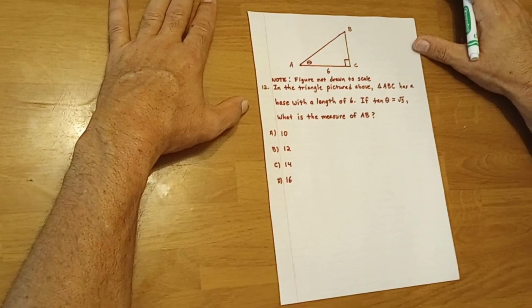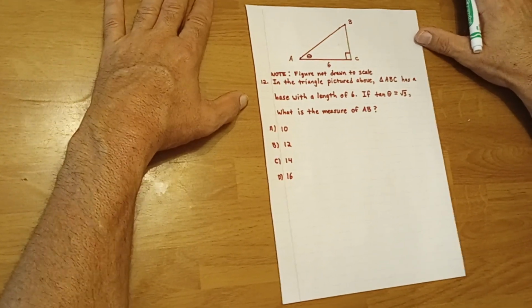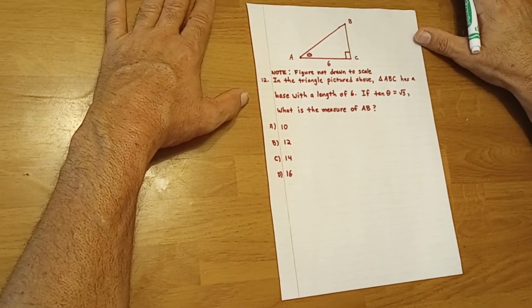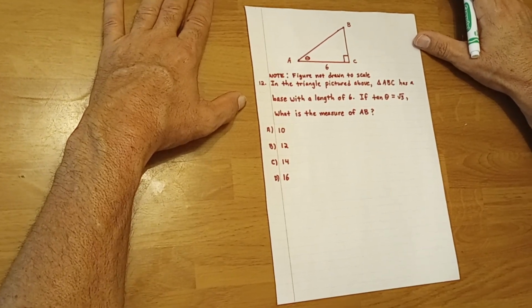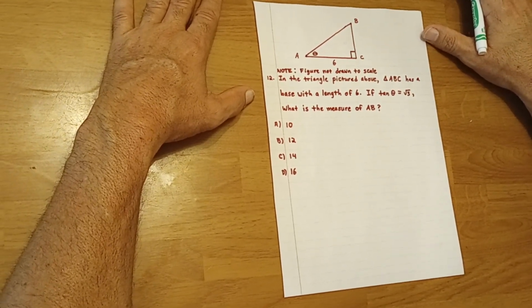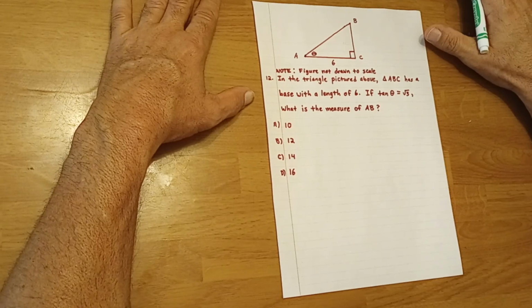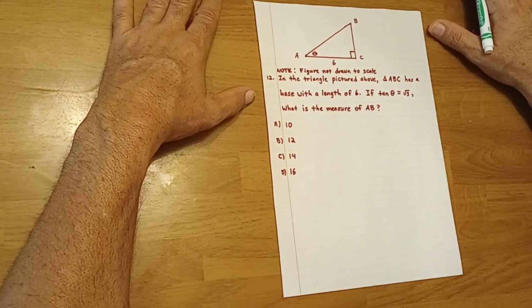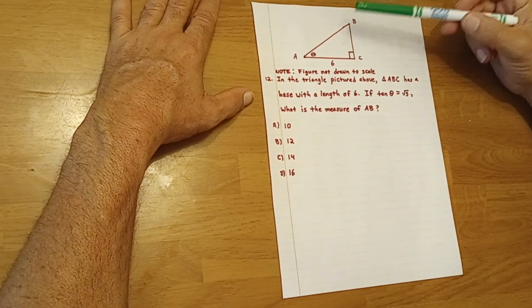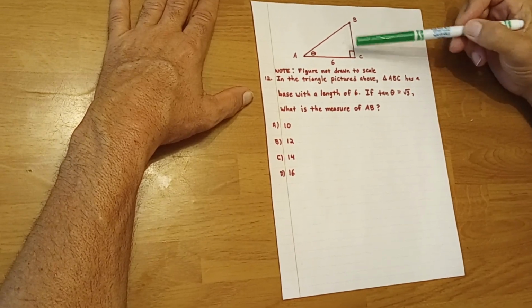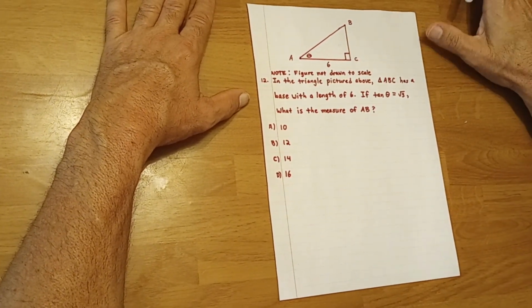It says, in the triangle pictured above, triangle ABC has a base with a length of 6. If the tangent of theta equals the square root of 3, what is the measure of AB, which is the hypotenuse? Again, just the side opposite the 90-degree angle.